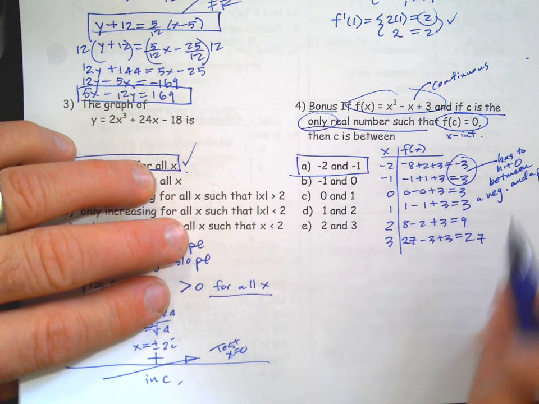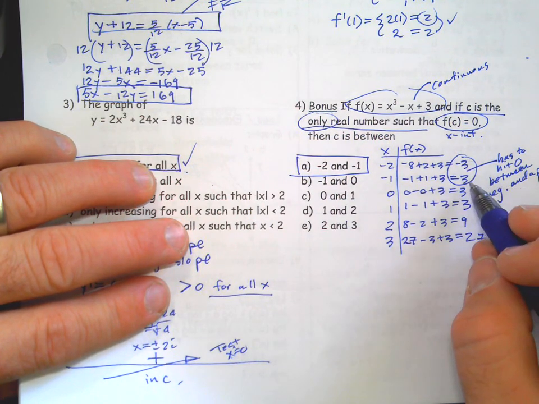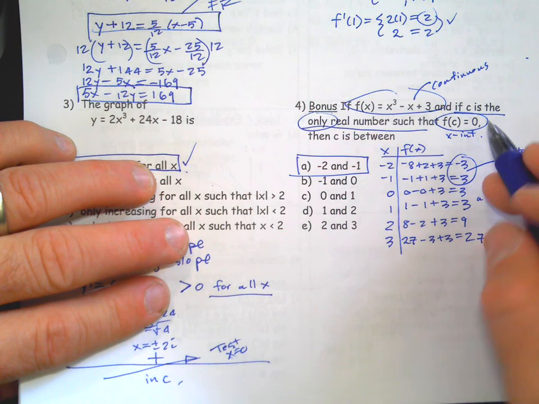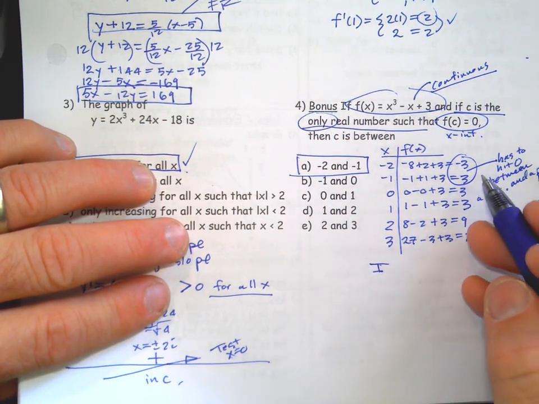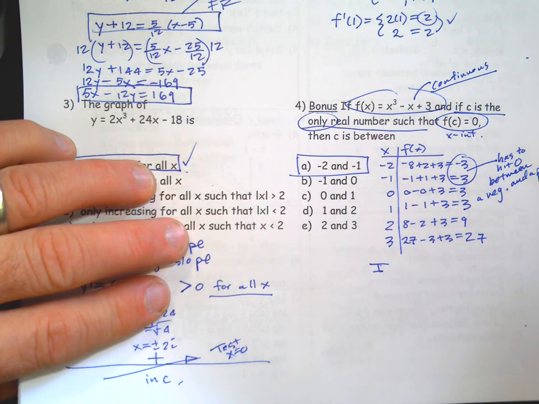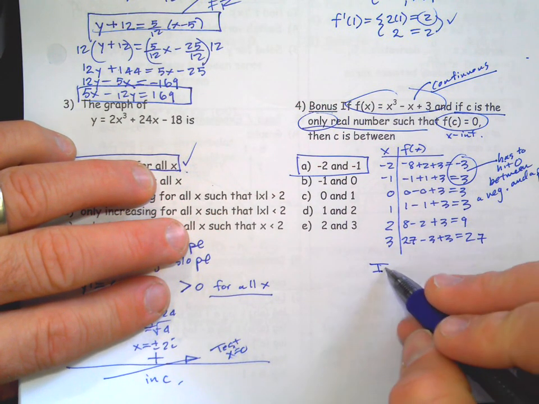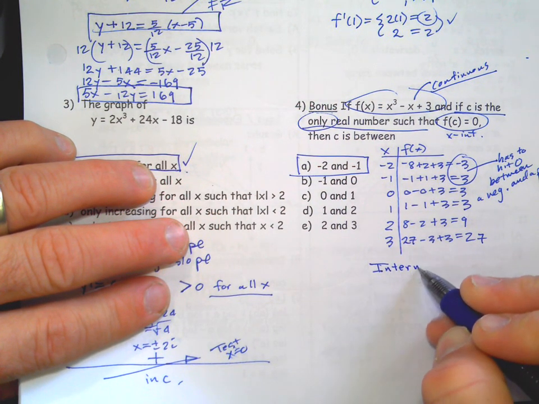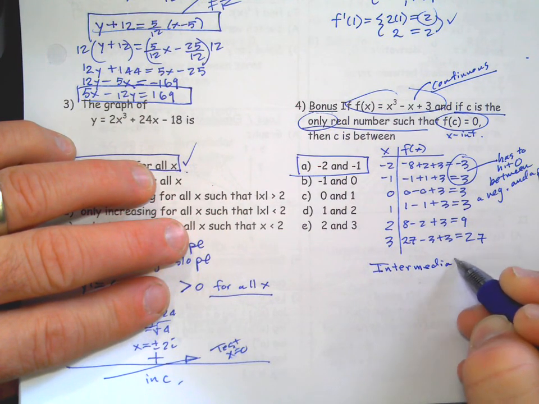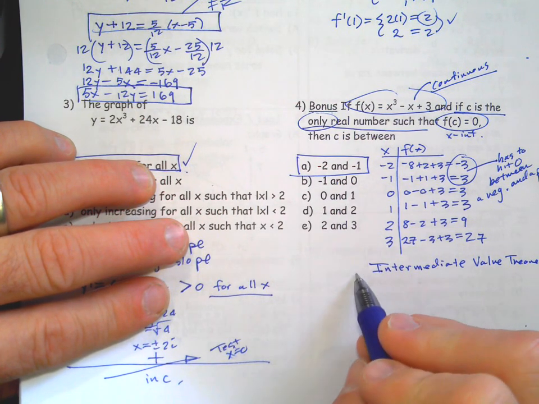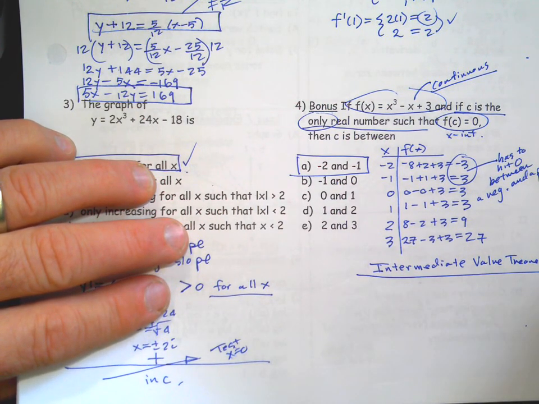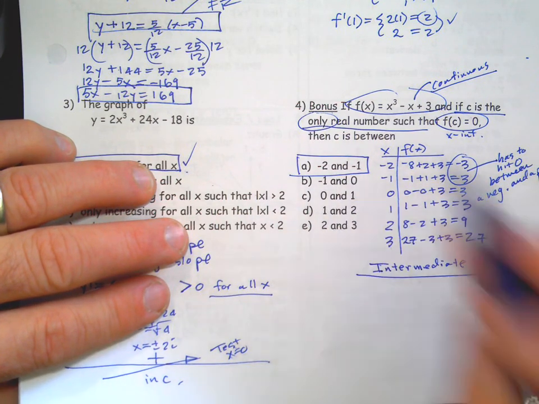Okay, now this idea that you have to hit all the values in between known values on a continuous function, in calculus, I mean, it seems like just logical, right? You should be like, oh, yeah, of course. But in calculus, we have a fancy name for it. It's called the intermediate value theorem. So you're going to hit every intermediate value. And so the answer has to be -2, -1. That'd be the quick way.